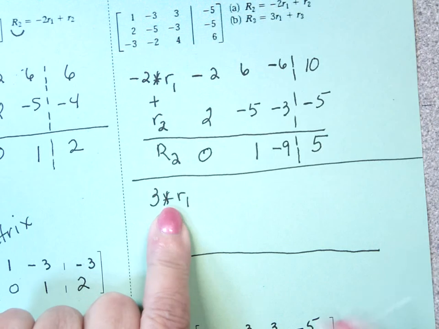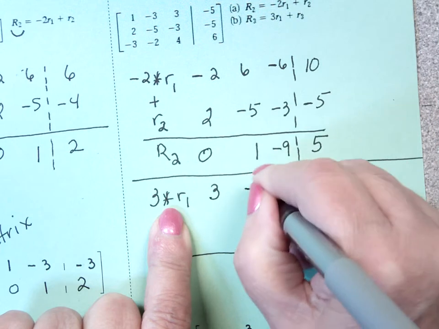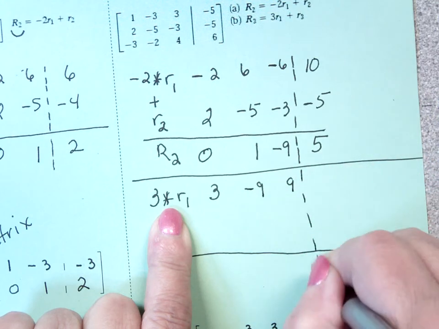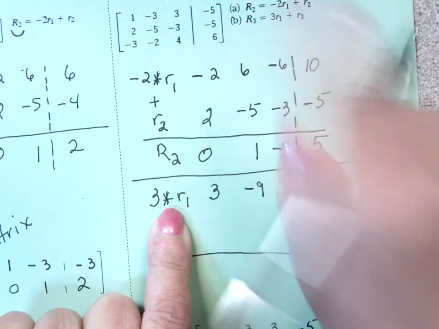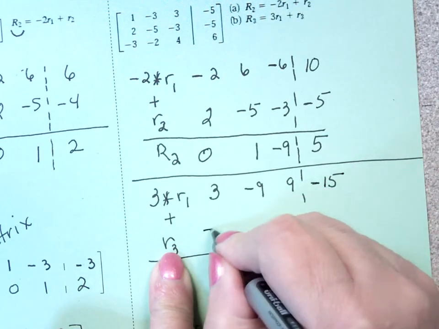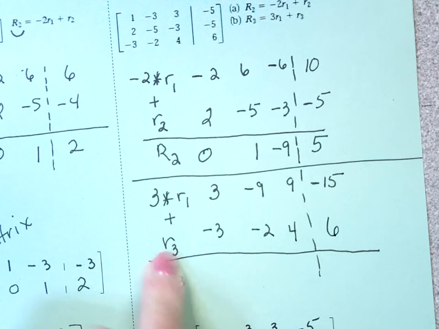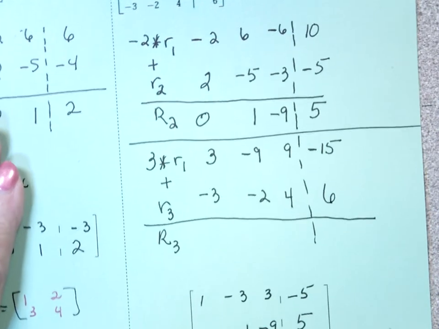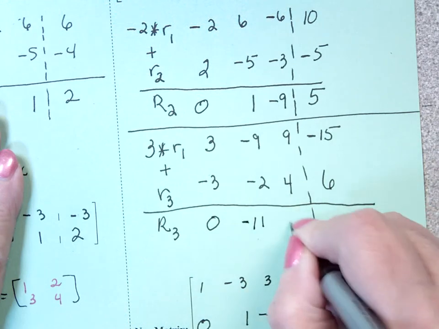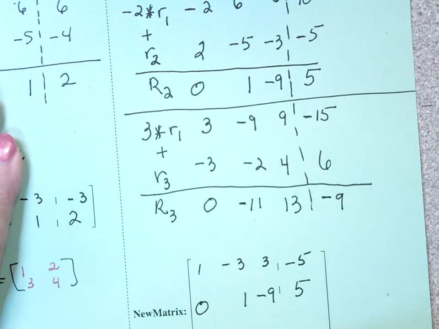So 3 times 1 is 3. 3 times negative 3 is negative 9. 3 times 3 is positive 9, and then there's my bar. 3 times negative 5 is negative 15. And row 3 is negative 3, negative 2, 4, and 6. My replacement row is 0, negative 11, 13, and negative 9.